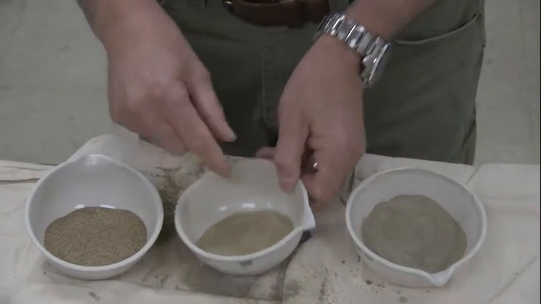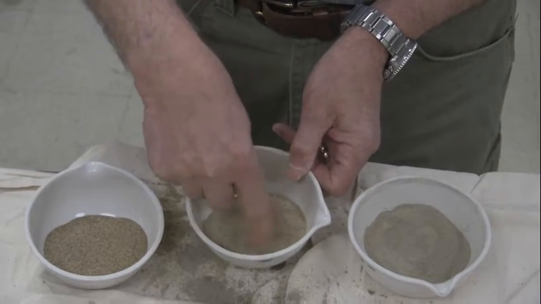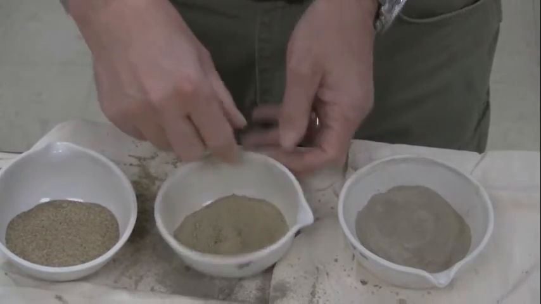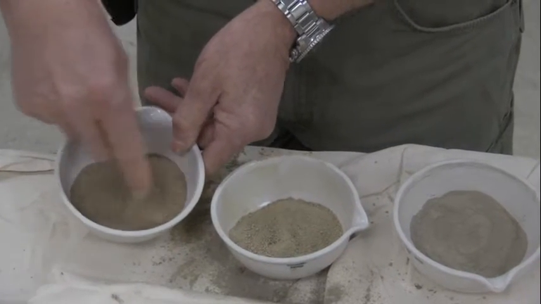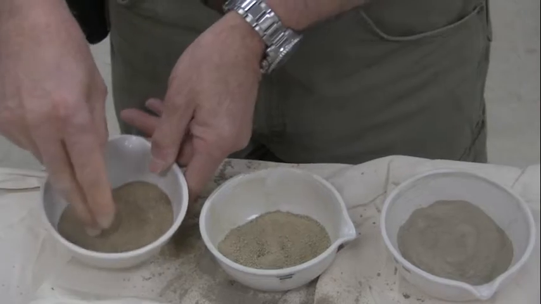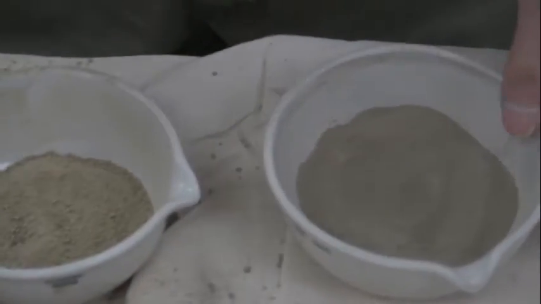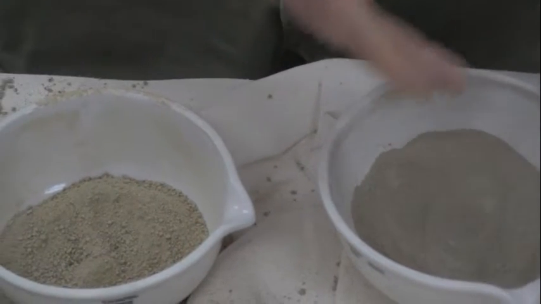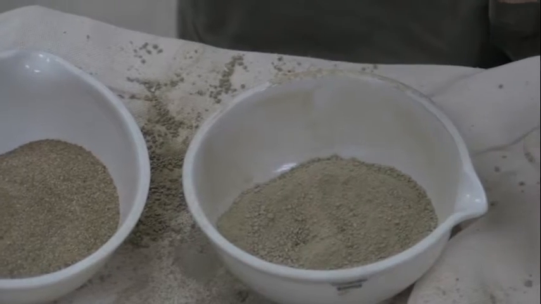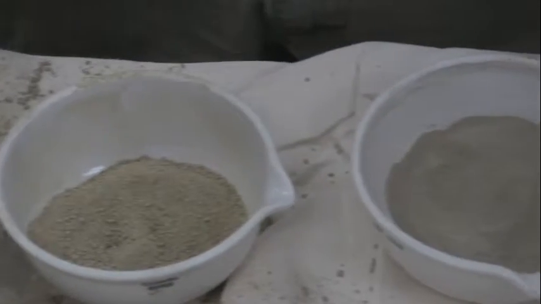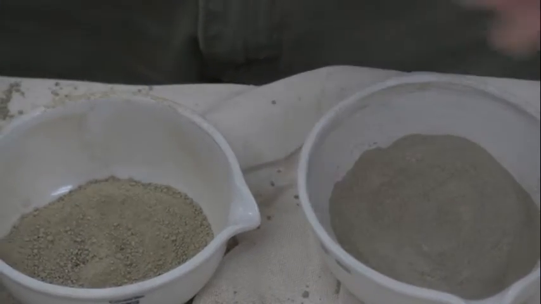The middle one is a silt. Note how similar they look, the silt and the clay. And this is a sand, and you can see it's a little more coarser. You can pick up the grains a little more. So what we'd like to show you now is some of the physical characteristics, how these react when we put water to them, how you can roll them, pat them together, put them in your hand, and the different physical characteristics of how they react.